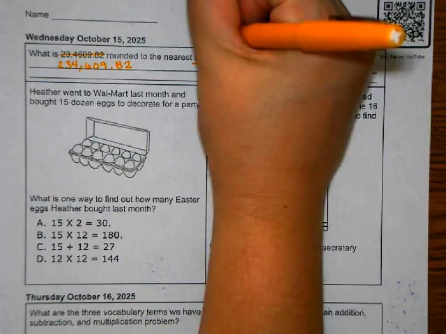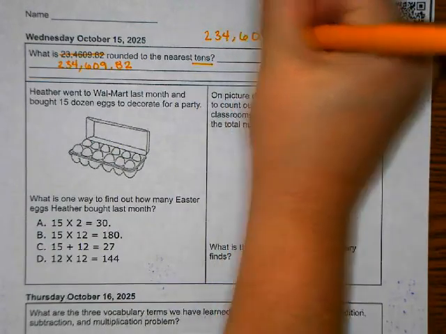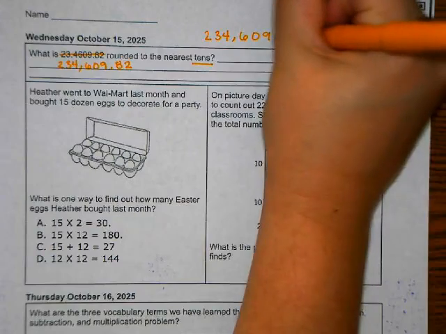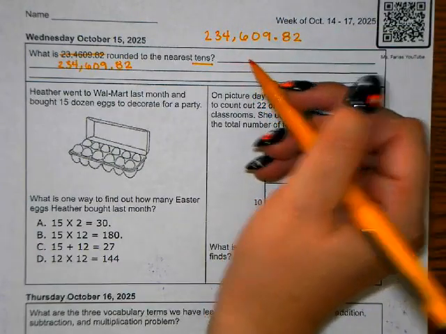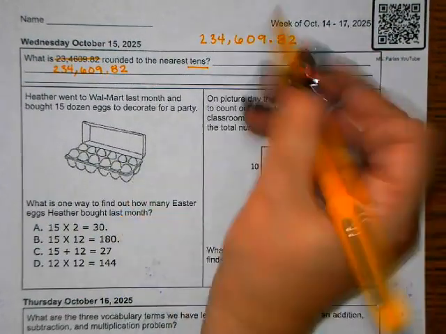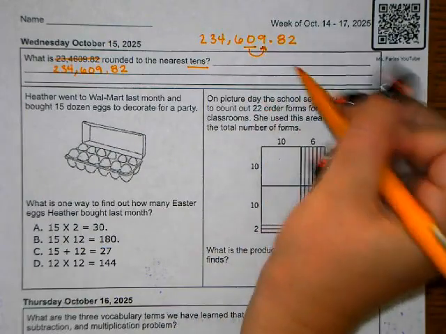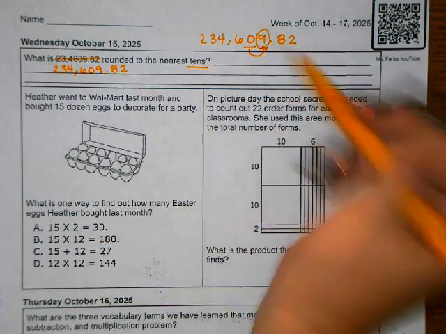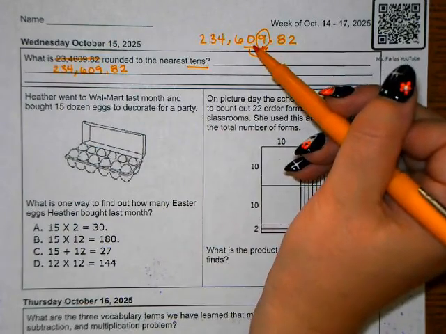Remember that when we round 234,609 and 82 hundredths, we follow our rule. If it's 4 or less, let it rest. 5 or more, add 1 more. We underline the place value we're rounding to. We look next door here, and so we circle our next digit here. This is the one we're looking at to tell this one whether it's going to change or stay the same.